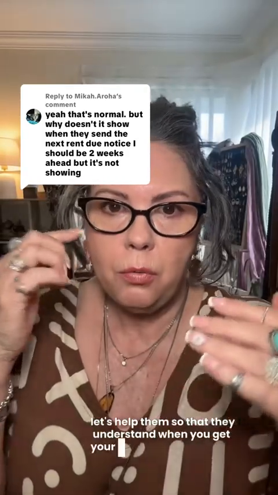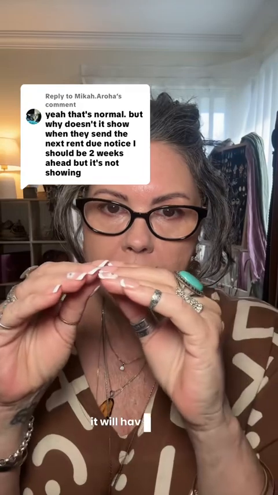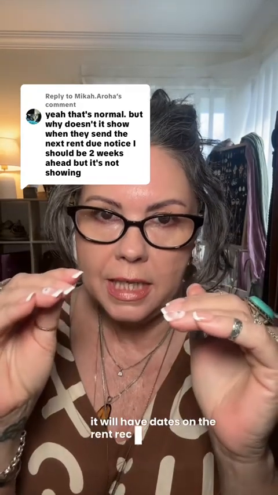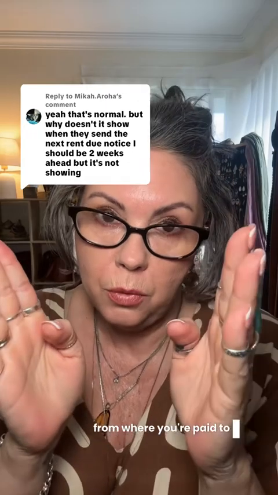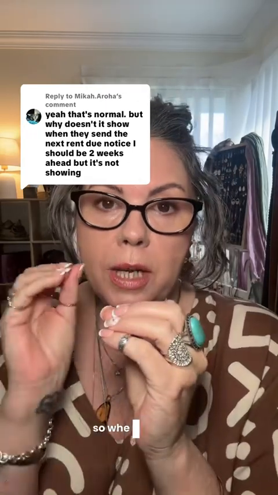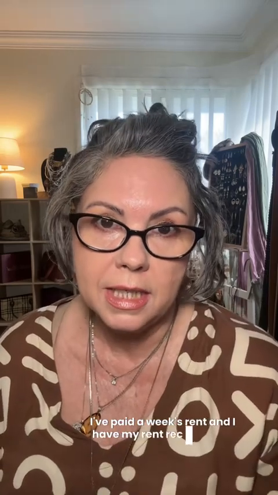When you get your rent receipt, it will have dates on it of when you've paid from, to where you're paid to. So when you get your rent receipt, check that out and see what date you're paid to. For argument's sake, let's say today's the 1st of October. I've paid a week's rent and I have my rent receipt in front of me.